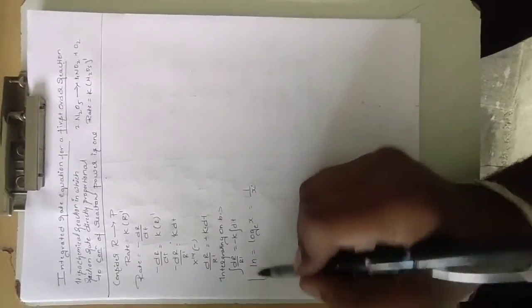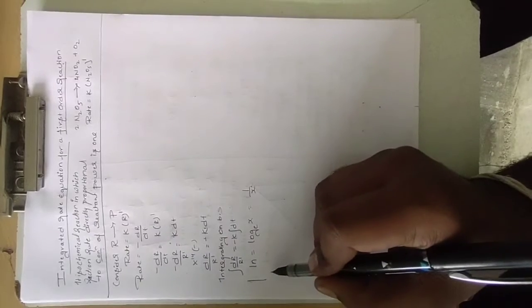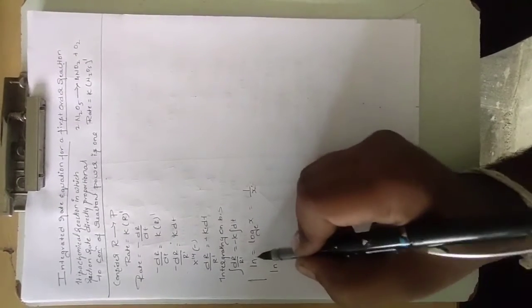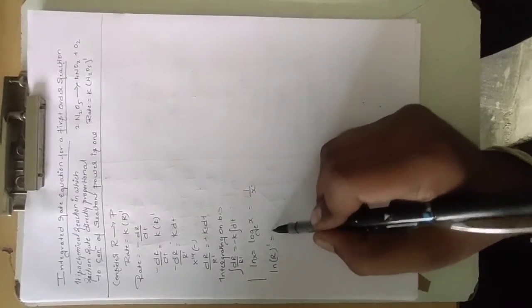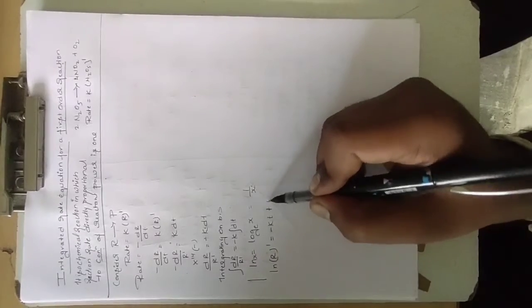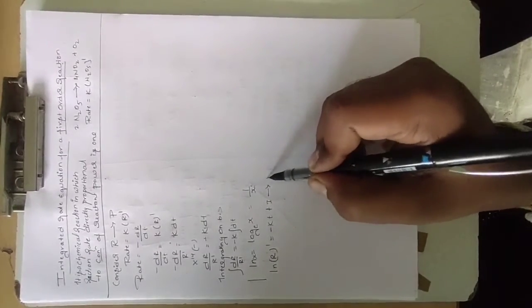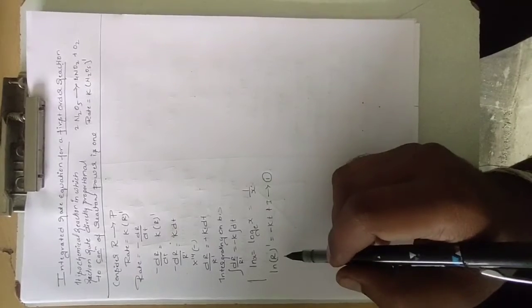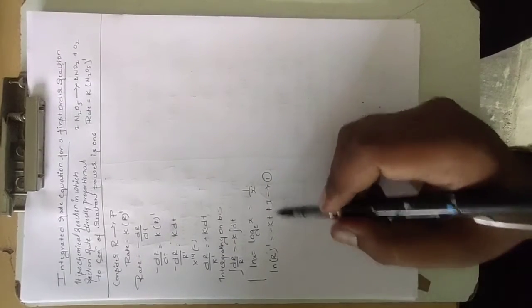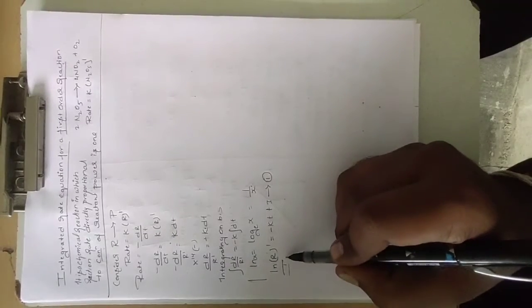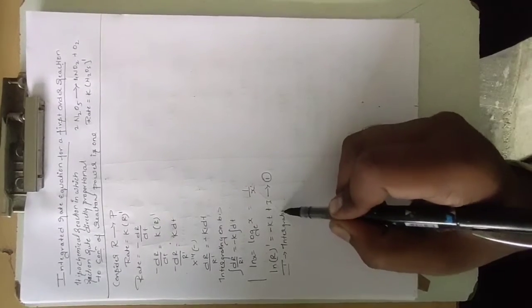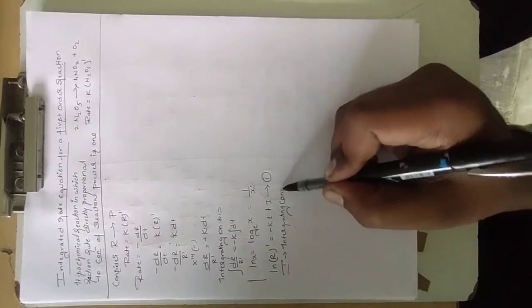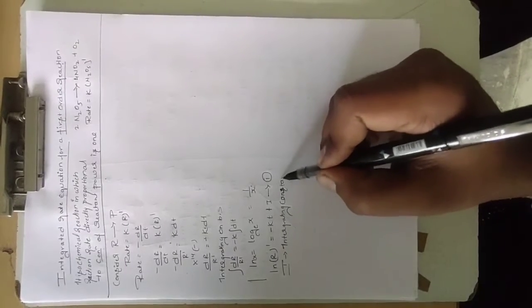Now, if we apply this to the above equation, we will get ln[R] equals minus kt plus I, equation 1. Here I is nothing but the integration constant.